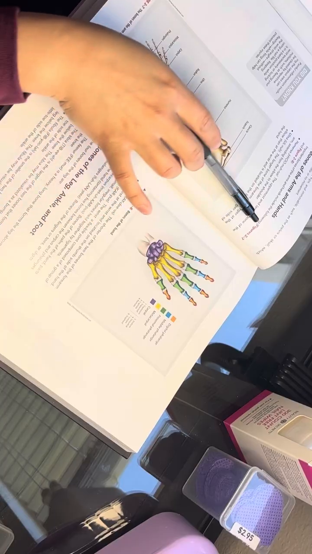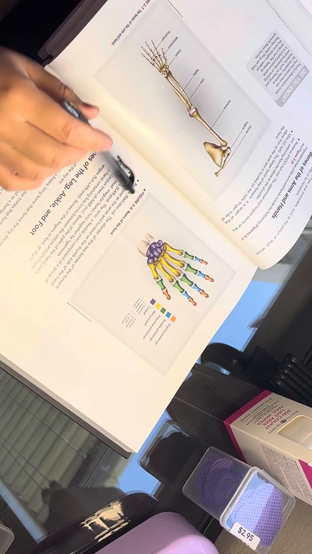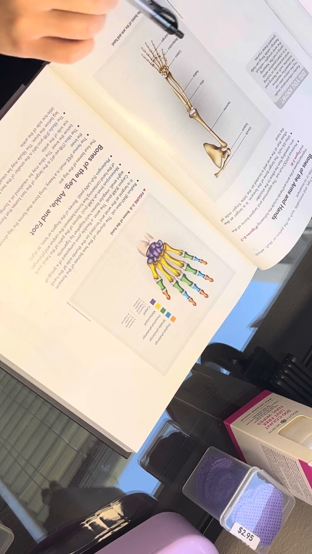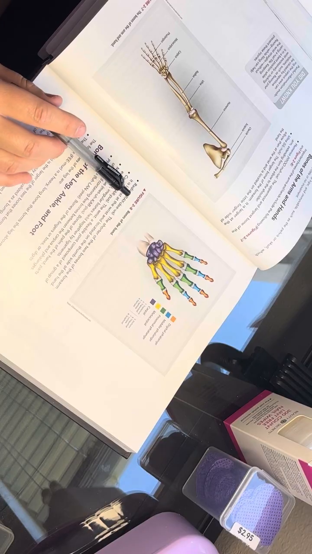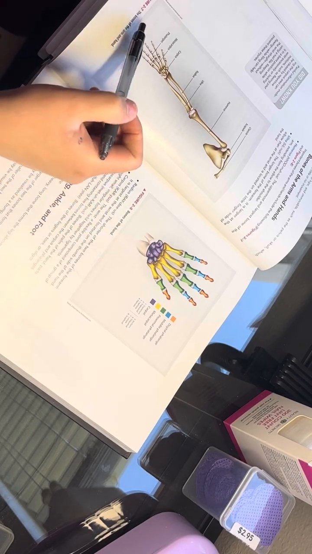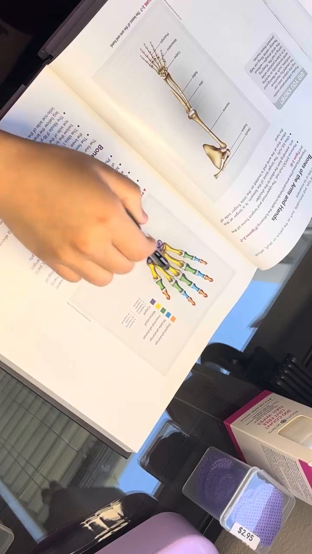Okay, so these are of the arms. Well, there's more. These are all going to go into the arms. These right here are the leg, ankle, and foot. But this chart shows the bones of the arm and hand. This shows the bones of the hand.